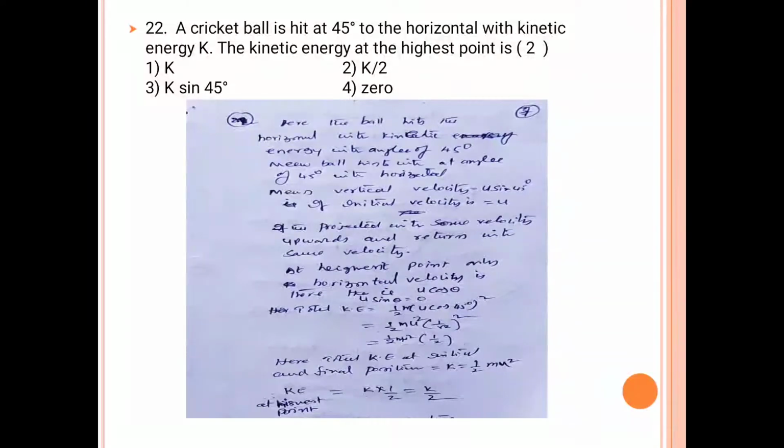So its vertical velocity is u sin 45, initial velocity is u. At the highest point only horizontal velocity is available. We have to find out the horizontal velocity at the highest point, because at the highest point the vertical velocity u sin 45 is equal to 0. So the available velocity at the highest point is u cos theta.